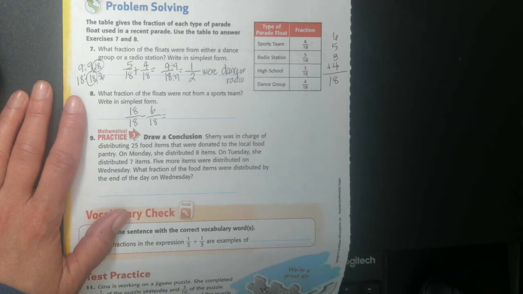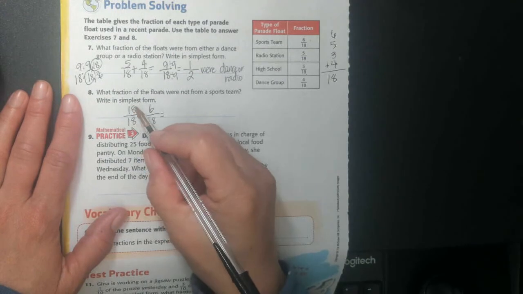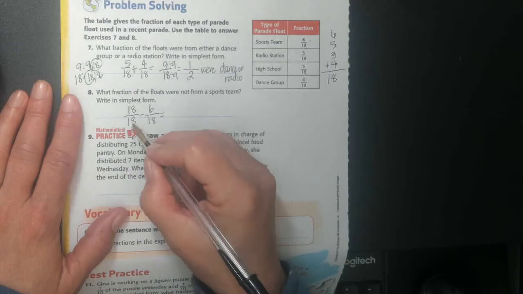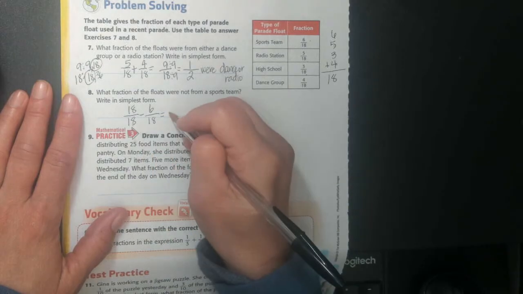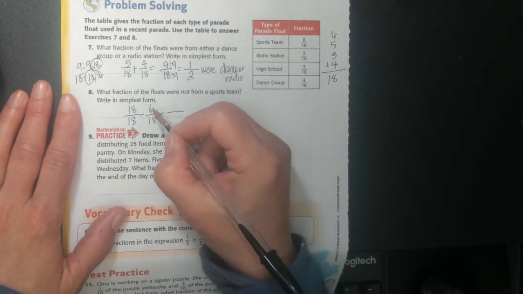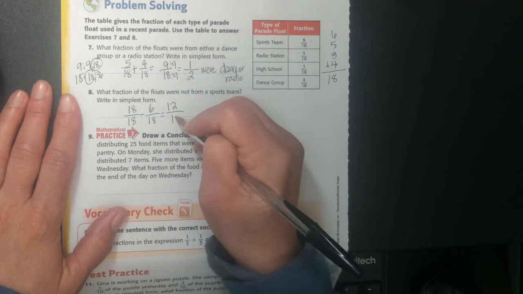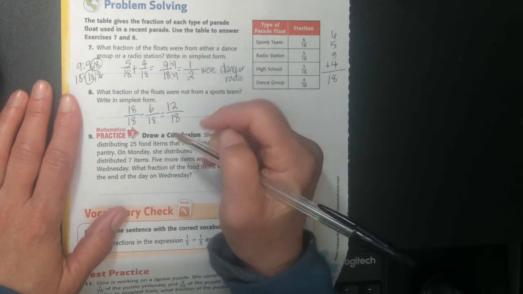I know there's a subtracting way I could do this as well, right? So I could do this. These are my total teams. I have 18 out of 18. I'm going to take away my 6 sports teams and tell you how many were not sports teams. 18, take away 6 is 12. 18 stays the same on the bottom, even in subtraction.